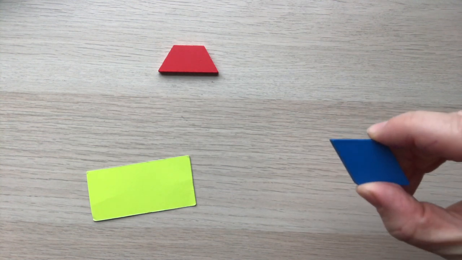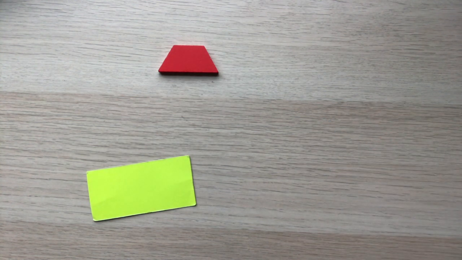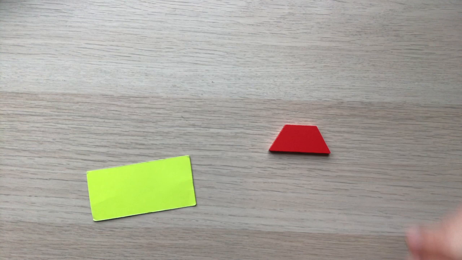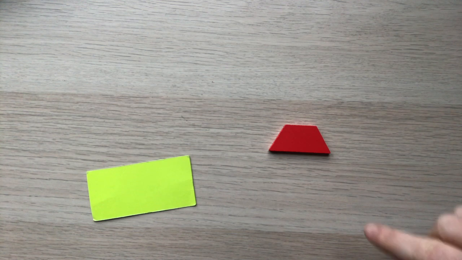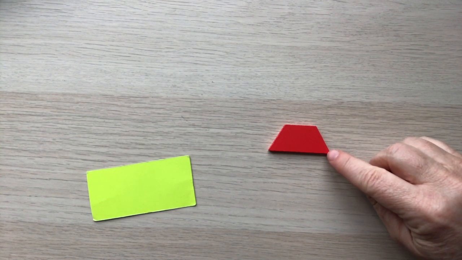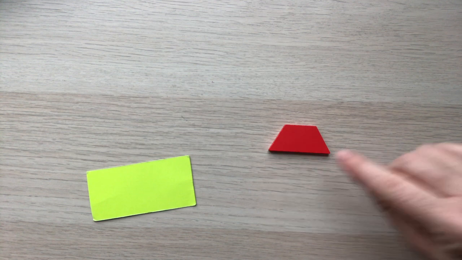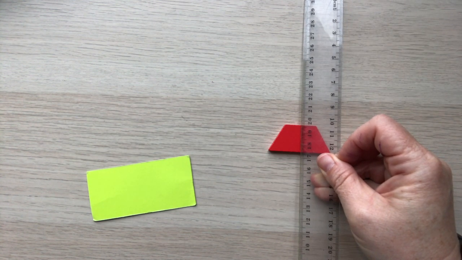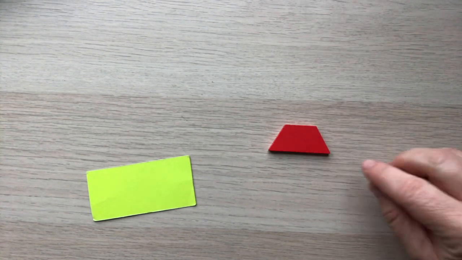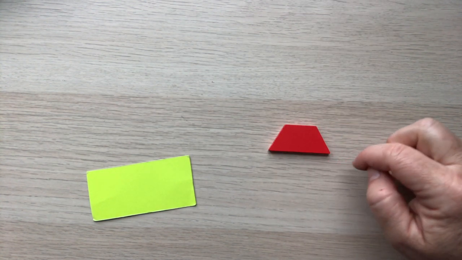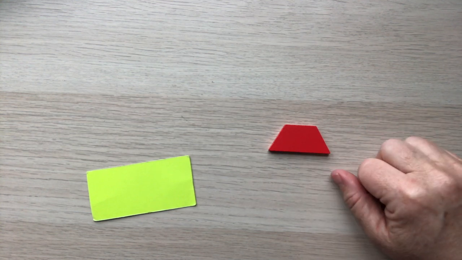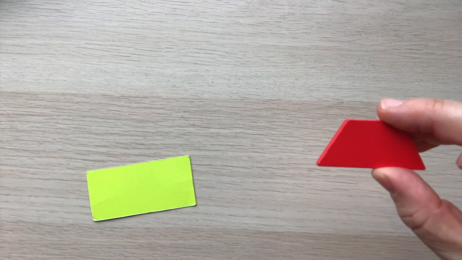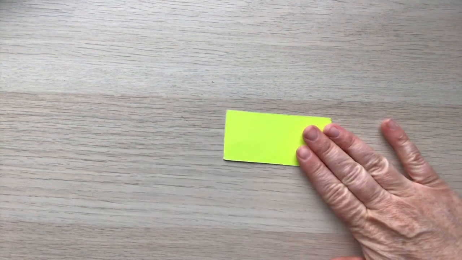Therefore, this is an irregular polygon. The trapezoid. Now, for this one, we have that there are lines of symmetry. Right down here is a line of symmetry, so it at least has 1. But not all the sides are equal, and not all of the angles are equal. This is an irregular polygon.